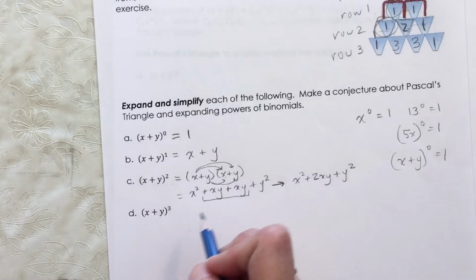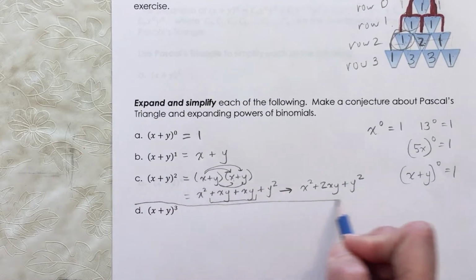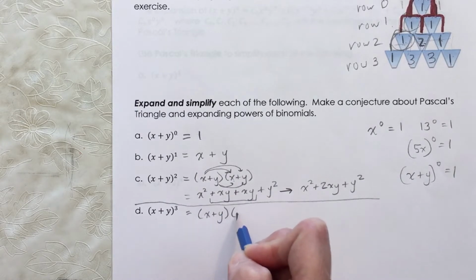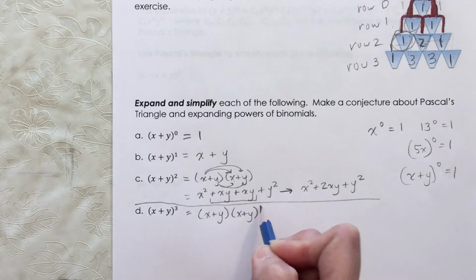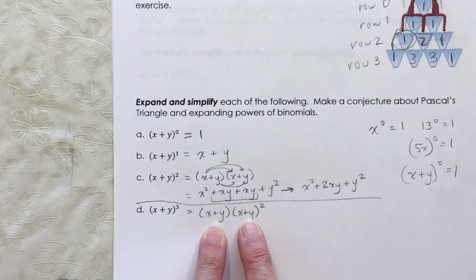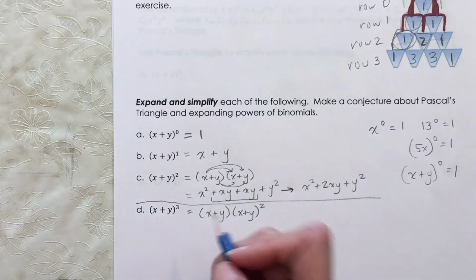x plus y cubed, so I can think of x plus y cubed as x plus y times x plus y squared, based on exponent rules. So if I kept the base x plus y and added the exponents, I would get back to x plus y cubed.